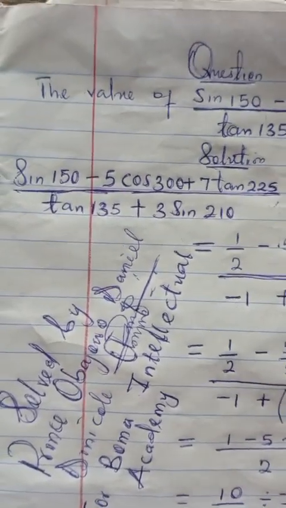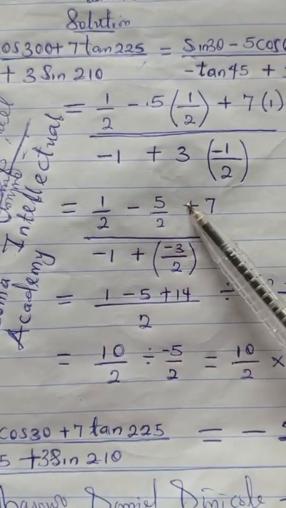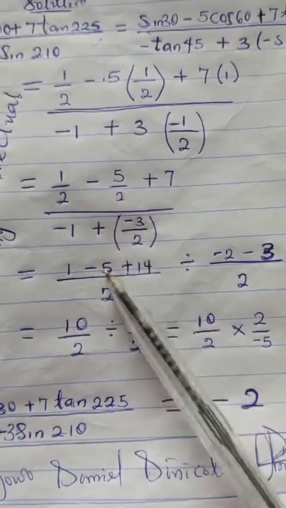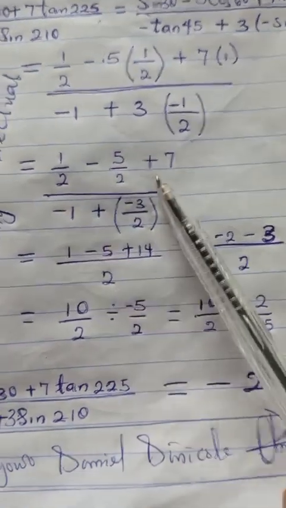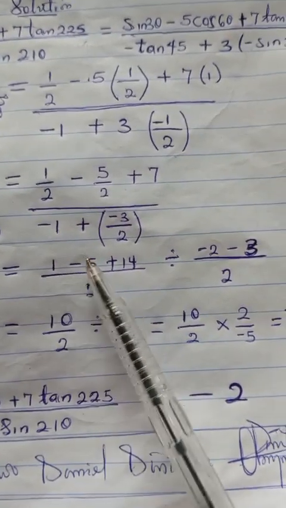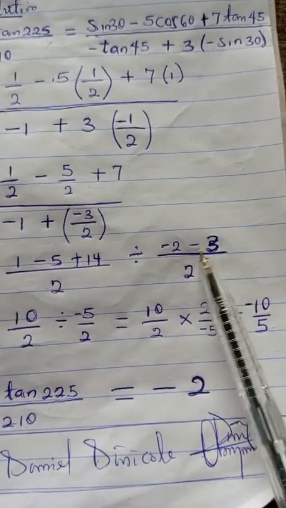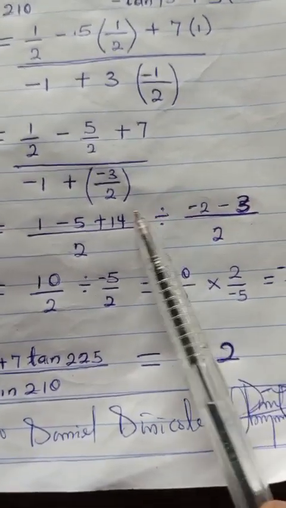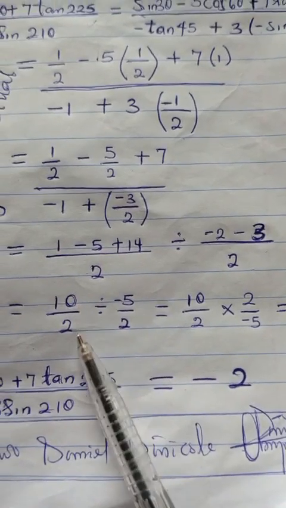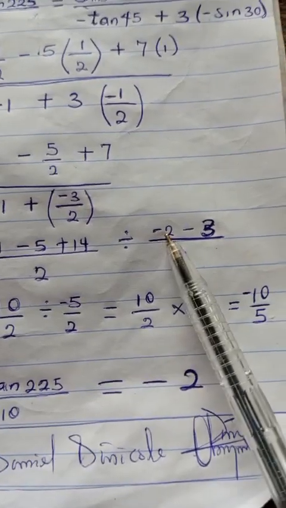Now, the next one is sine 30. That's minus sine 30. That is what? Minus 1 over 2. So, having simplified this into their respective values using our fingers, let us solve further. So, we have 1 over 2 minus 5 over 2 plus 7 over minus 1 plus parenthesis minus 3 over 2. Simplifying this further using the conventional way of solving addition and subtraction of fractions, we are going to have 1 minus 5 plus 14 over 2 divided by minus 2 minus 3 over 2. Now, solving out the numerator, we have 10 over 2 divided by, solving out the other part, that is minus 5 over 2.